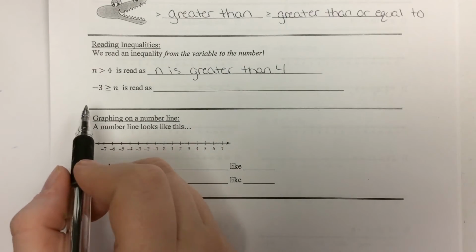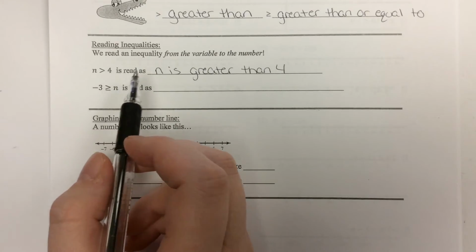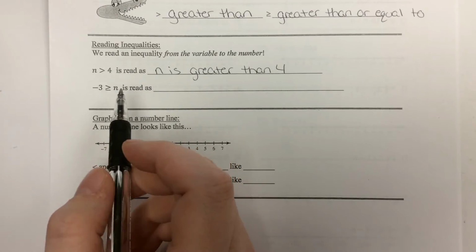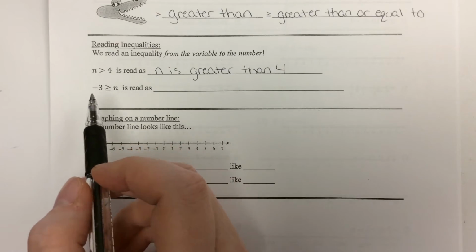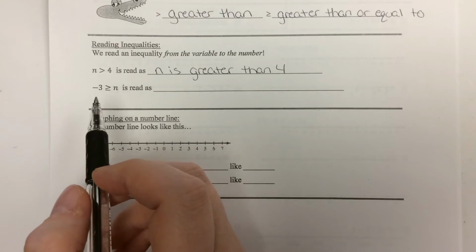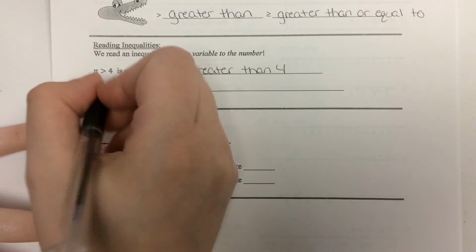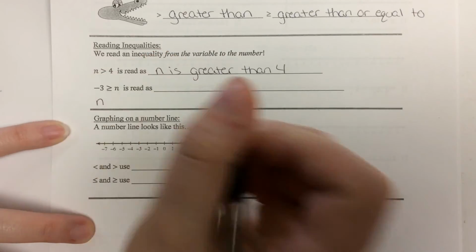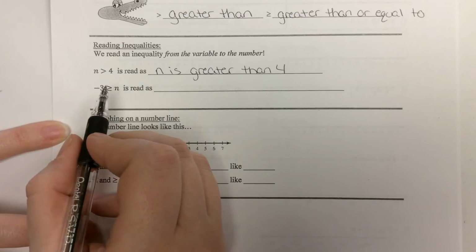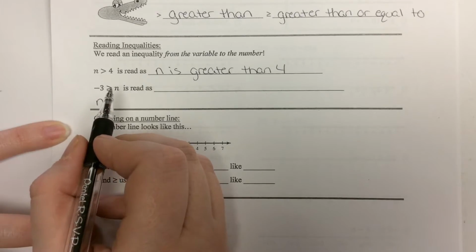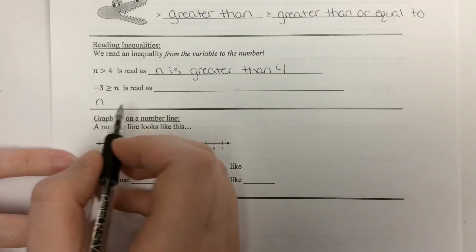Now, when you're reading these, you want to read it with the variable first. In this next one, the variable is not first, so you are going to want to rearrange this. When we rearrange it, you write n first, variable always first. Do you see in the original problem how the symbol is pointed towards n and it's open to the negative 3?